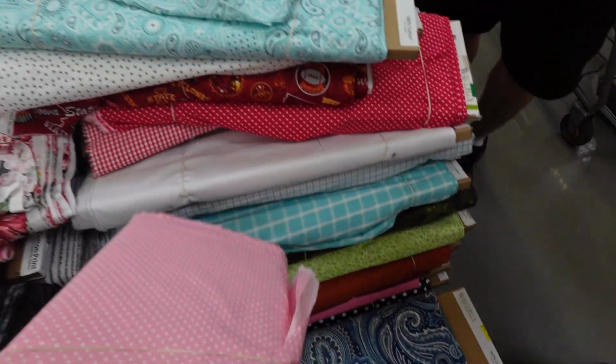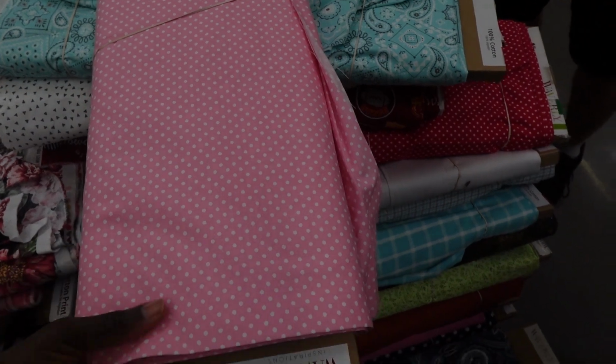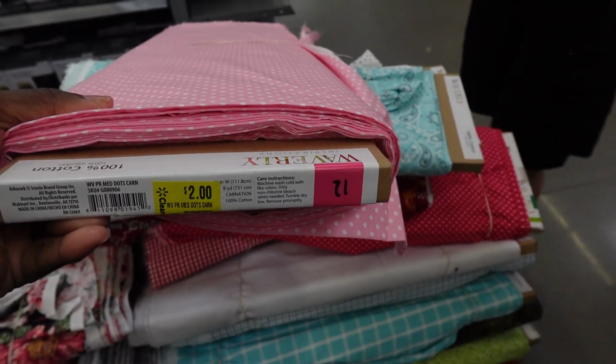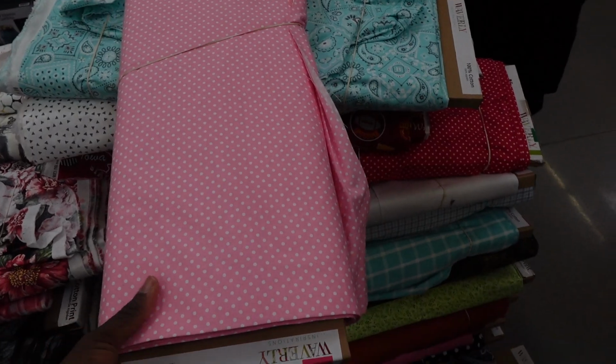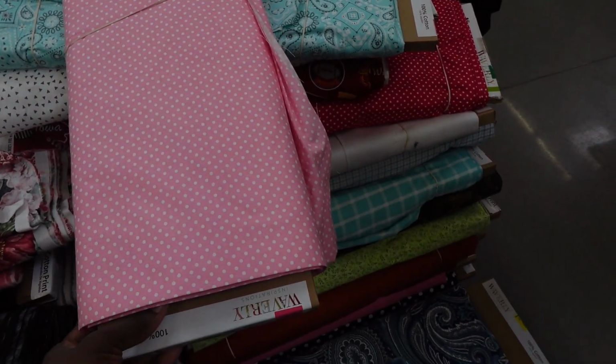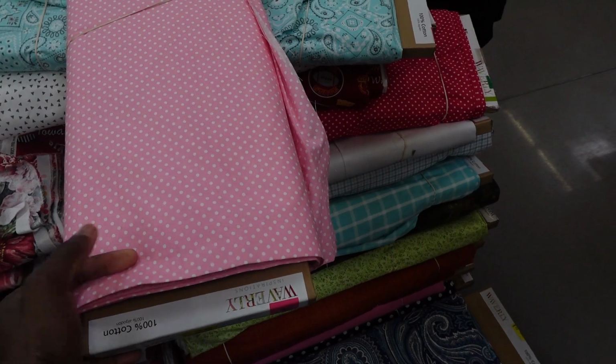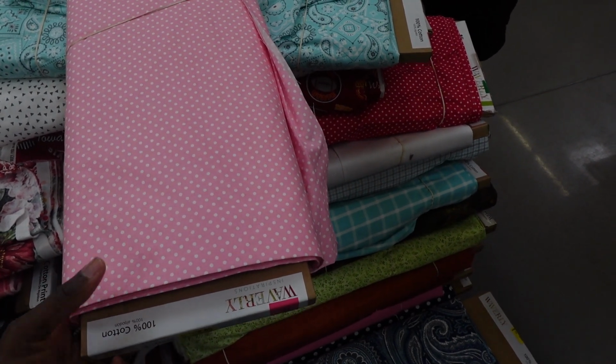And with kids that are growing very fast, it's saving me money by sewing for them and learning the skill at the same time, and sharing it with you. Thank you.